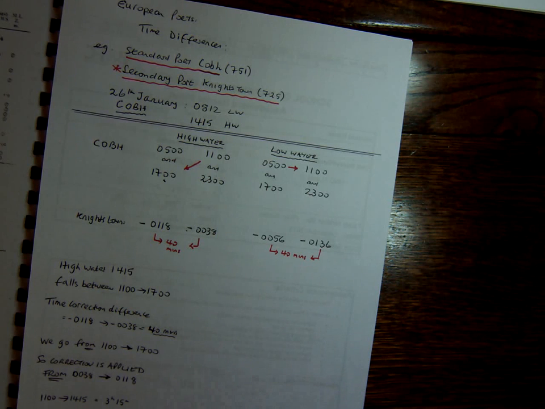We're going to look at time differences now for European ports. That's time differences between a standard and a secondary port. Of course, for Pacific, you just simply have a value that you subtract from the standard port, or add, of course, and that gives you the secondary port value. With European ports, it's a little more complicated.